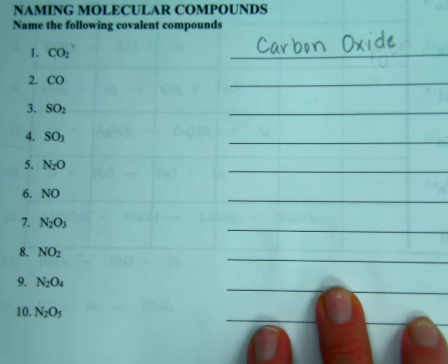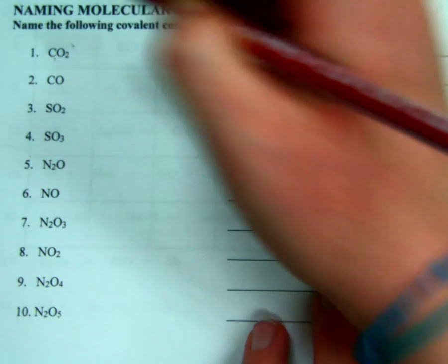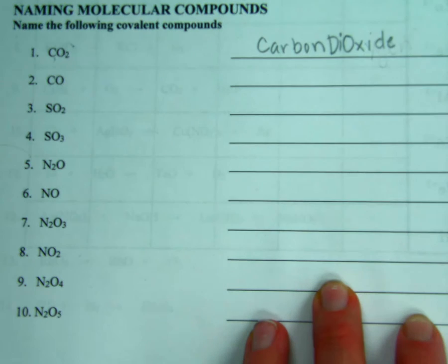Lastly, I want to add any prefixes that go along with our subscripts. Because there's only one carbon, we leave that alone. Because there's two oxygens, we put the di in front of it, giving us carbon dioxide.